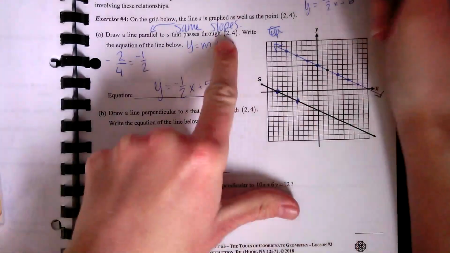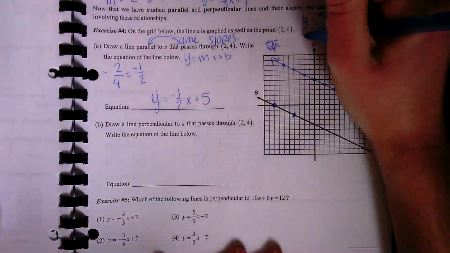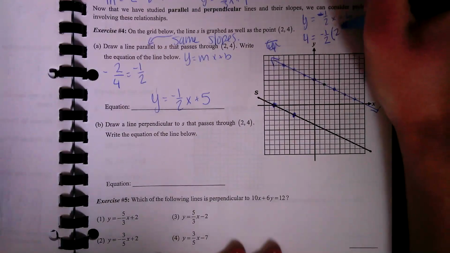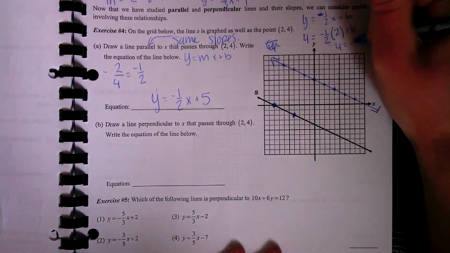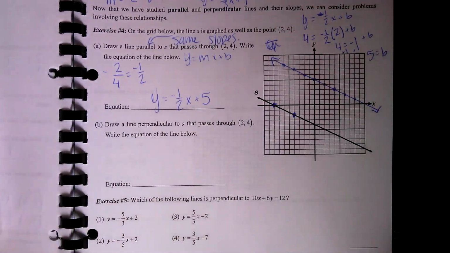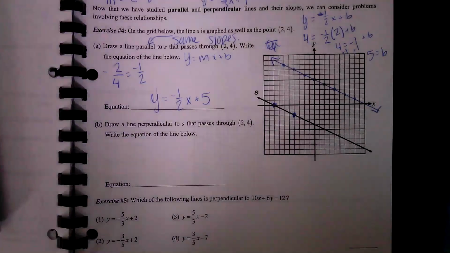we could take our x and y coordinates and plug them into our equation here. Okay, so we could do 4 is equal to negative 1/2 times 2 plus b. So we get 4 is equal to negative 1 plus b, add 1, so we get 5 is equal to b. So that's another way that we could have found the y-intercept. So we could do this both graphically and algebraically.